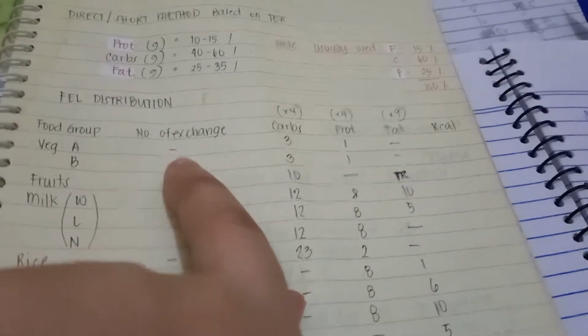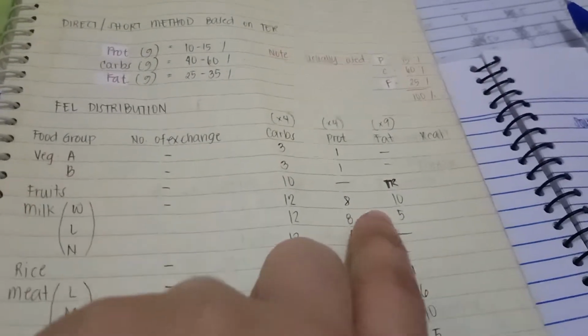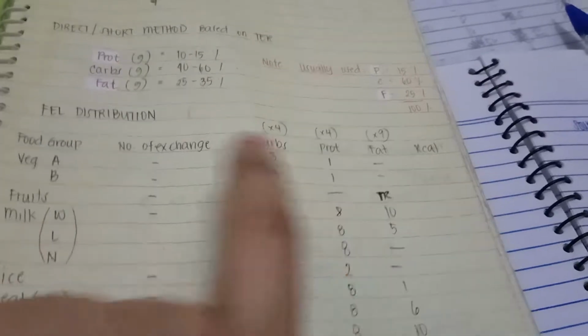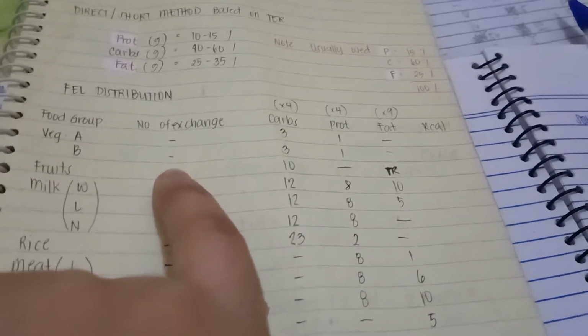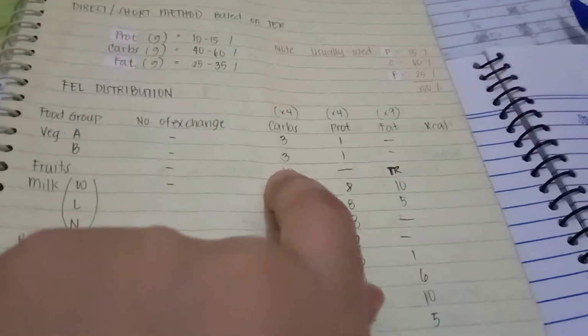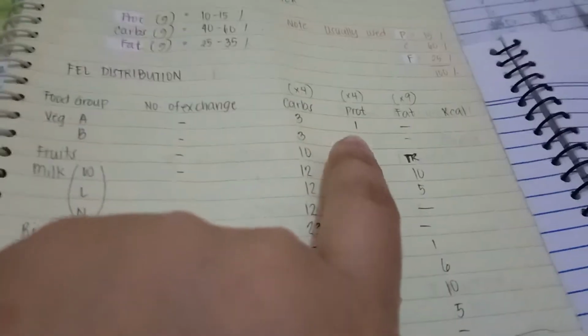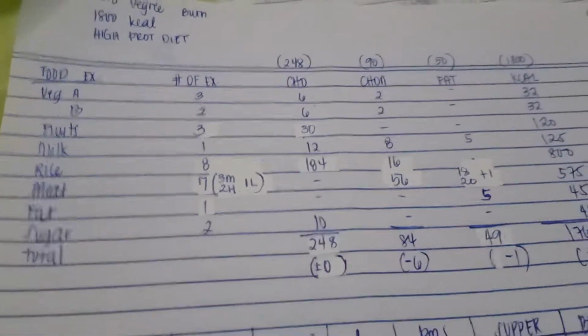Pero kapag nag-2 exchange of vegetable A, meron na tayong 3:1. Pero kapag si vegetable B naman, kapag may 1 exchange, meron agad siyang 3:1 na label. So, ganun yung difference ng vegetable A and vegetable B.